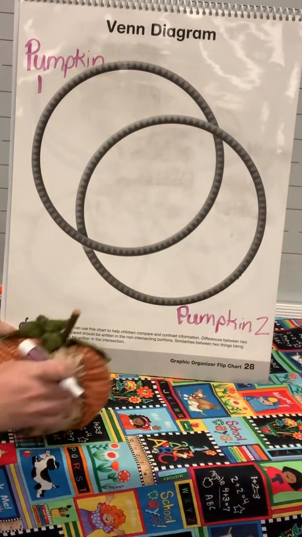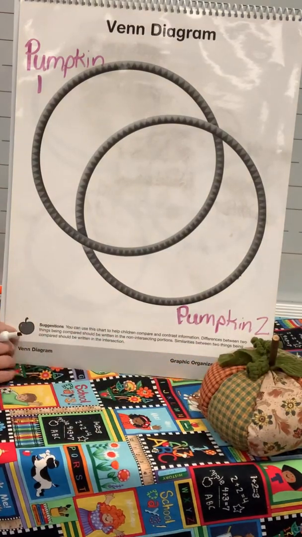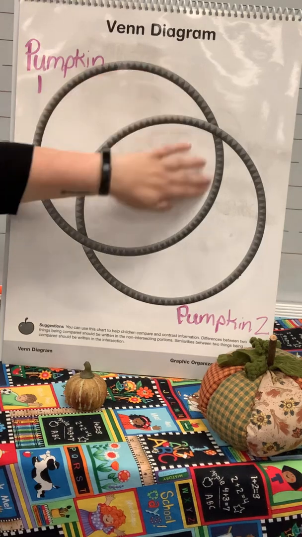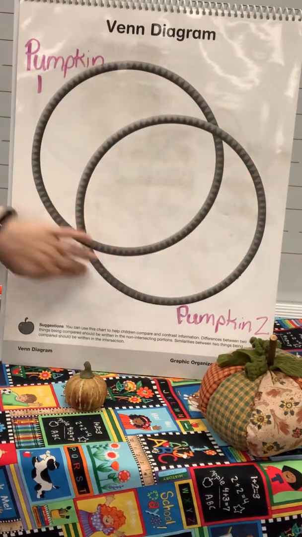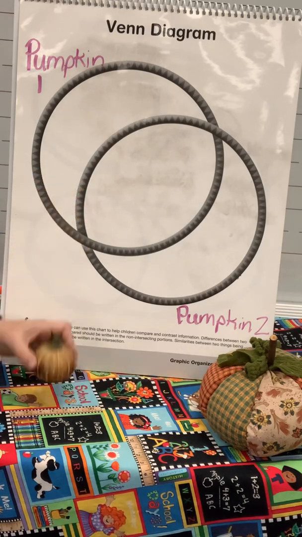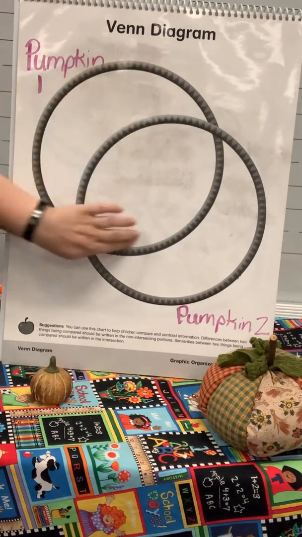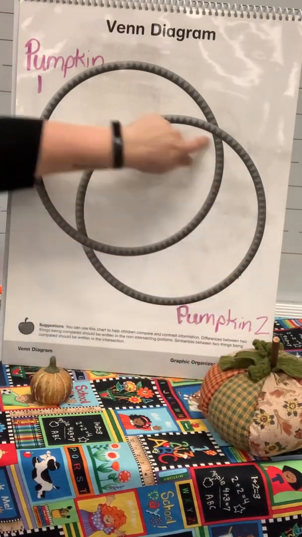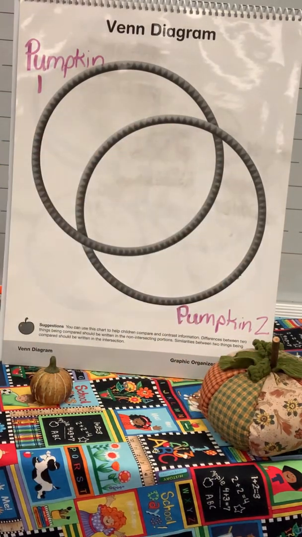Okay. So, pumpkin 1 and pumpkin 2. They each have their own circle. Here's pumpkin 1 and pumpkin 2. The things that we notice about pumpkin 1, we're going to write in this circle. The things that we notice about pumpkin 2, we're going to write in this circle.